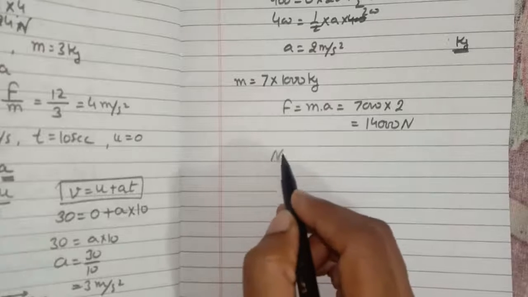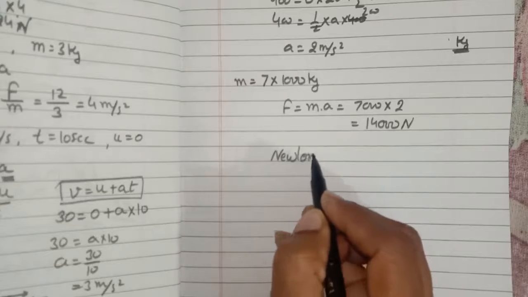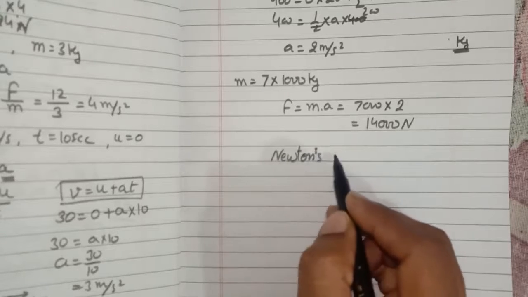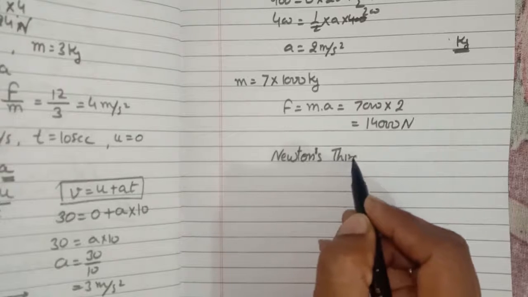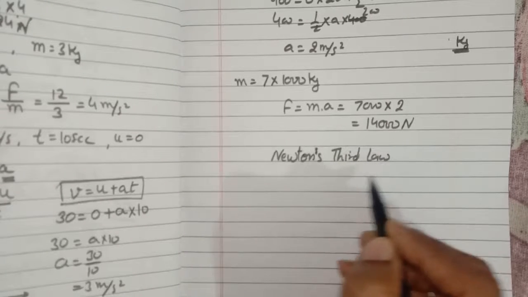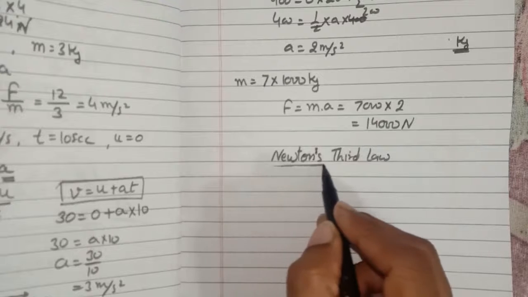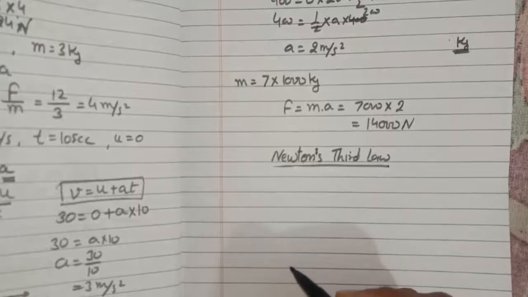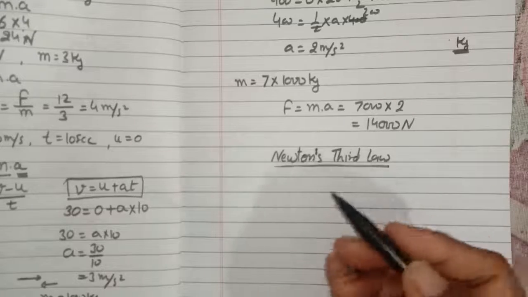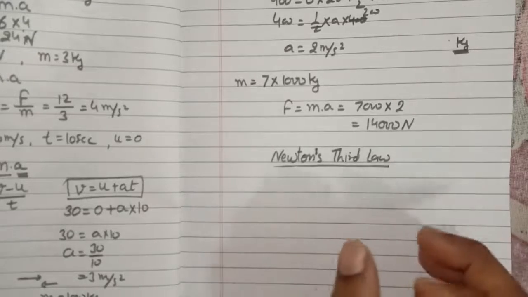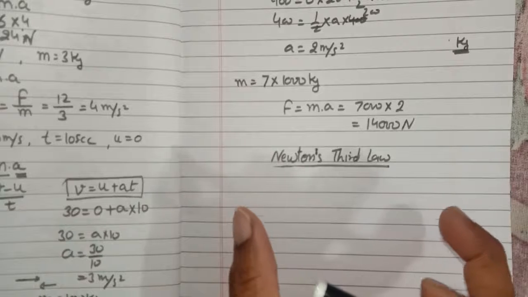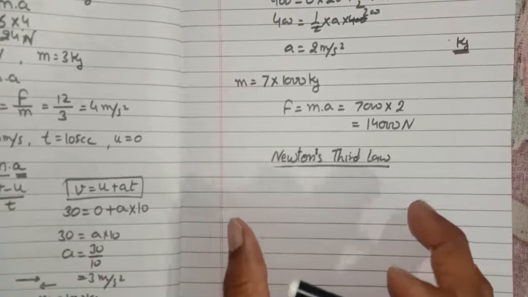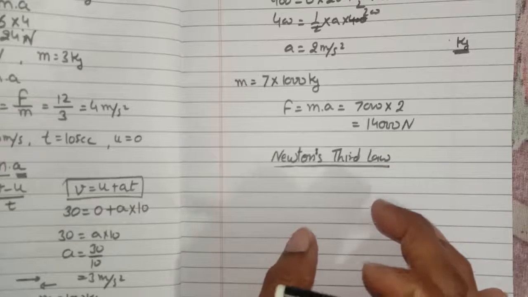So now Newton's third law. First of all, we should know what Newton's third law is. The law is, for every action there is an equal and opposite reaction. The simple one line law is, for every action there is an equal and opposite reaction.